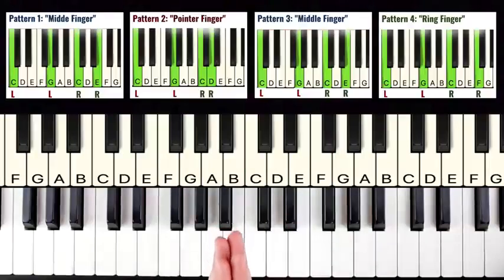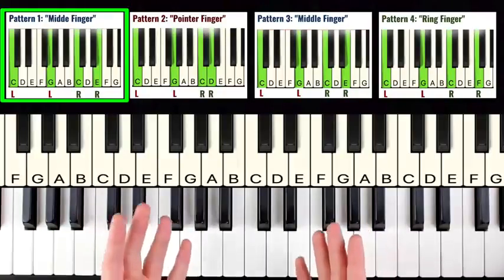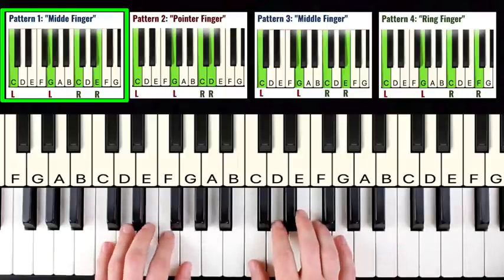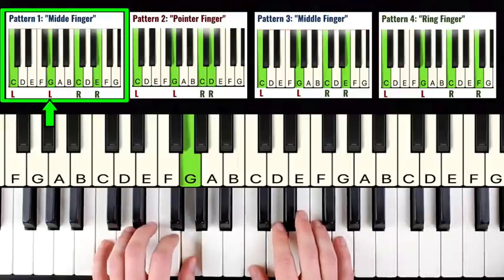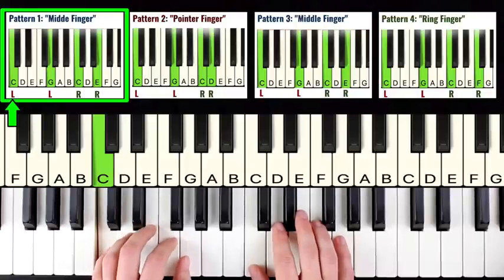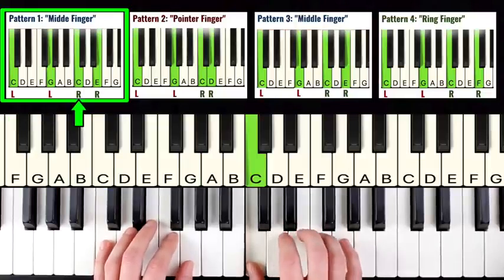All right, so let's start learning our first song, which uses the 4 simple patterns on the cheat sheet. So let's start with pattern 1, and we're going to play these 4 notes going up the keyboard. So as you can see, in the left hand, we're going to start with pinky thumb, right? Just pinky thumb. Try that on your own. Pinky thumb. And then on the right hand, we're going to do thumb middle.